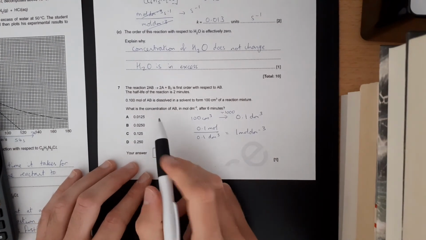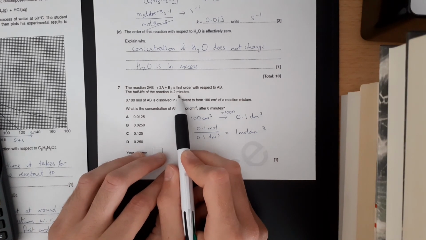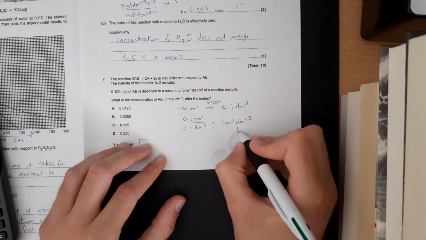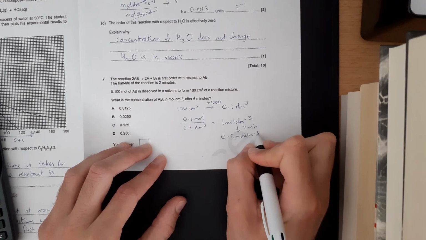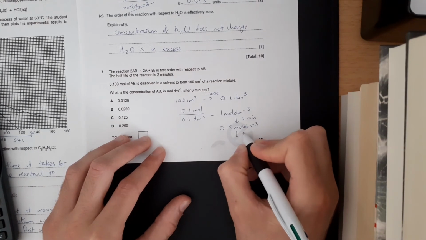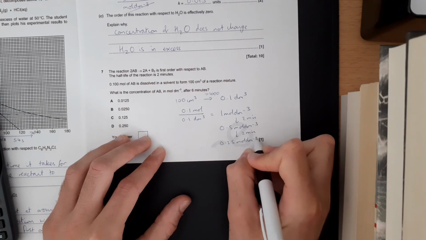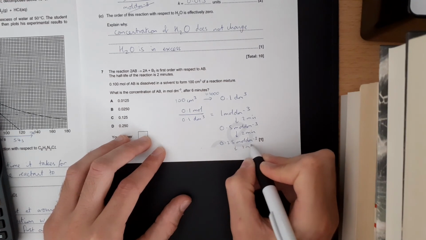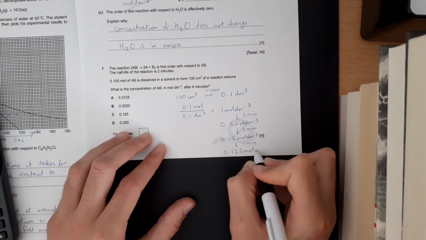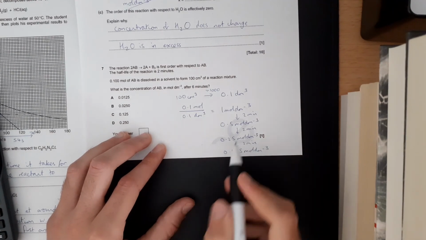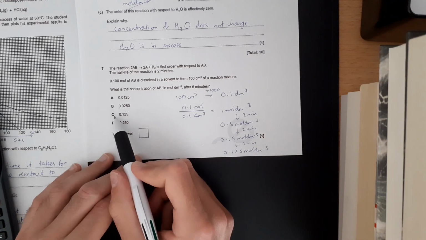Okay. Then if it's telling us that the half-life is 2 minutes, that means it takes 2 minutes for the concentration to halve. So after 2 minutes, the concentration is going to be 0.5 moles per decimeter cubed. After another 2 minutes, the concentration is going to be 0.25. And then after 6 minutes, we've had 3 lots of 2 minutes go by. And so the concentration is now going to be 0.125 moles per decimeter cubed, because we've gone through 3 half-lives. It's halved, and it's halved again. And so therefore the correct answer is C.